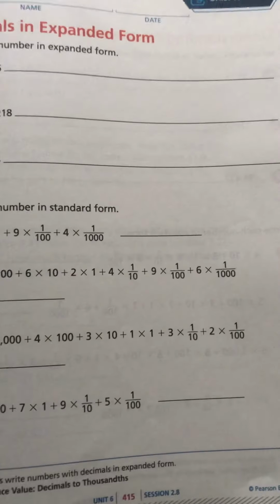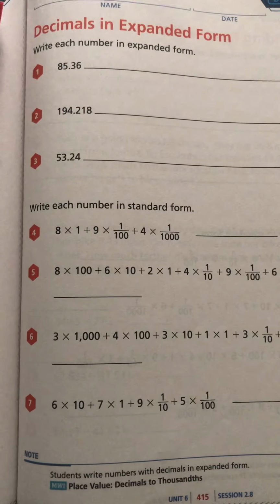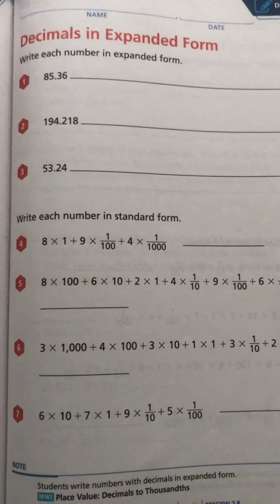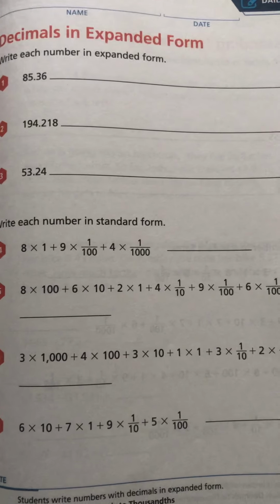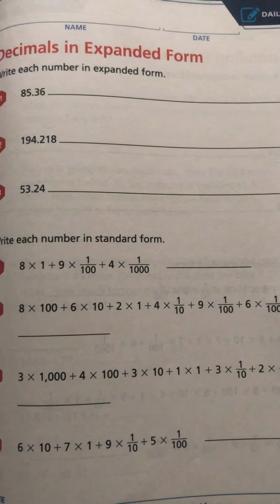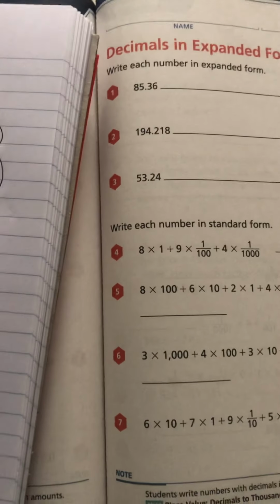All right, so then at the bottom, number 4, it's telling you to write it in standard form. The first one, we were going from standard form to expanded. Now we're going from expanded to standard. So we do the first one. What's 8 times 1?